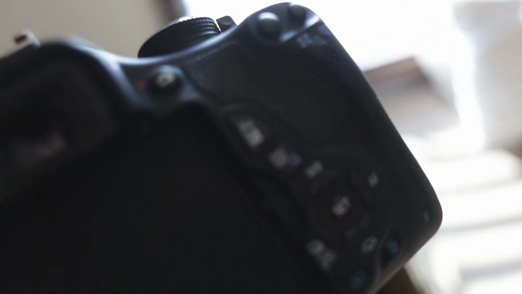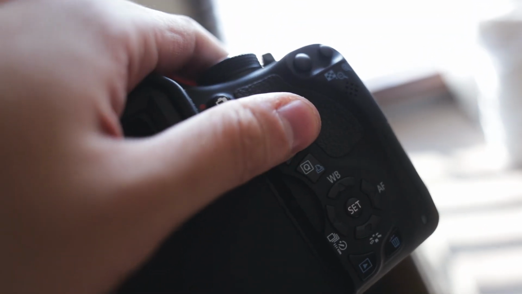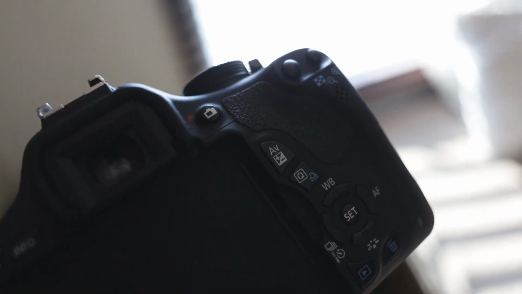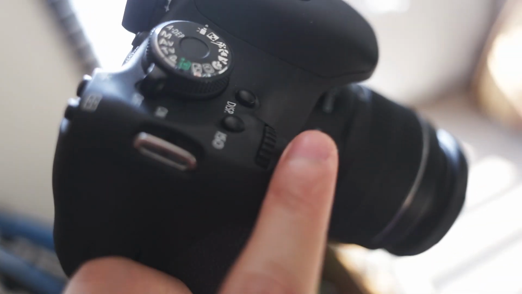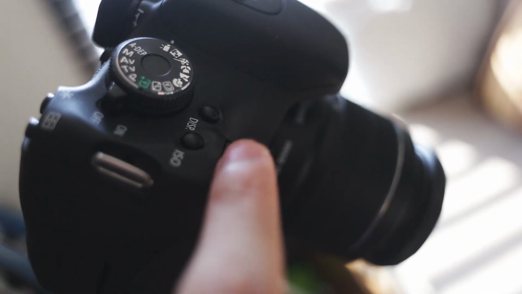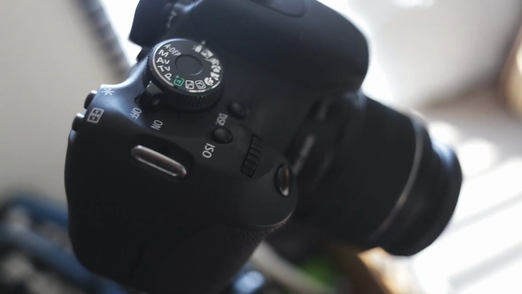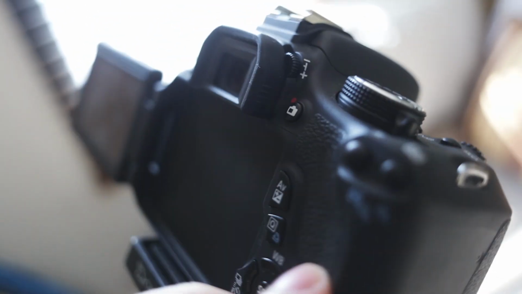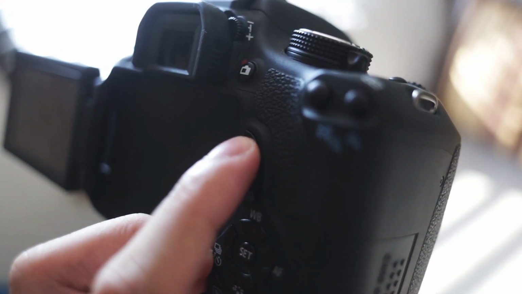So here, I'll try to get up closer. That is the button that you have to press, and then you spin the dial to adjust your exposure compensation. So again, you'll use this main dial to adjust your aperture, let's say if you're in aperture priority, or your shutter speed when you're in shutter speed priority, but then you'll use this button right here to adjust your exposure compensation. You'll hold this and then spin the dial while you're holding it.